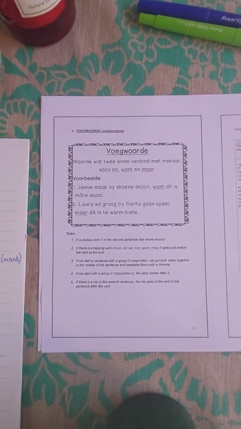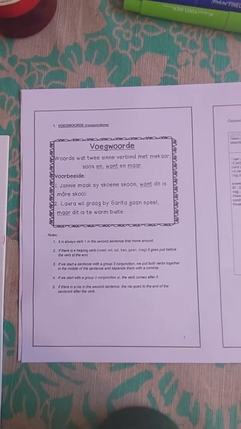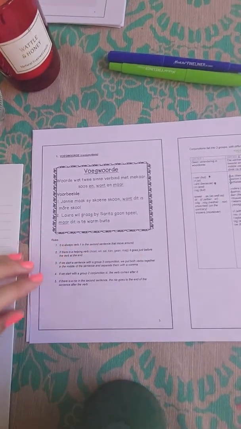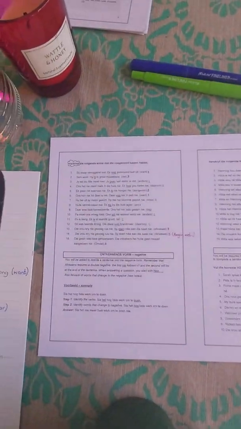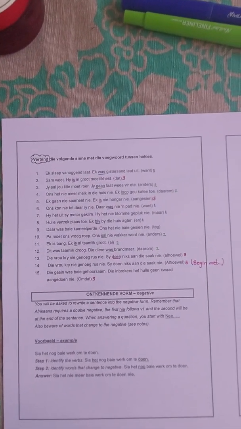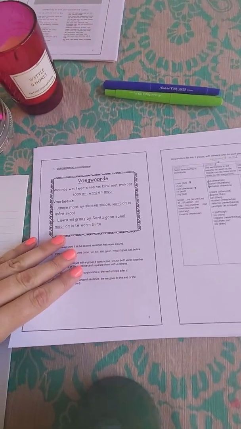Good day, grade 11th. Today we'll be focusing on your conjunctions. So you will need page 3 and 4 of the booklet that you had to download from the website, as well as the activity towards the end of the booklet for conjunctions. So get those ready before we get started.